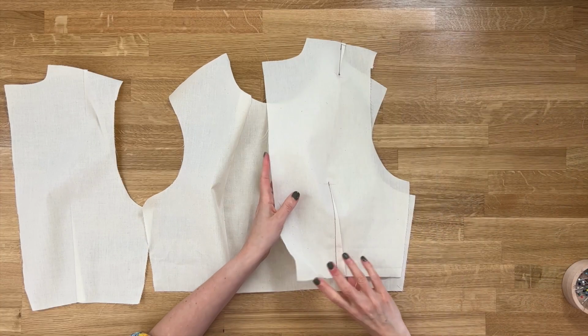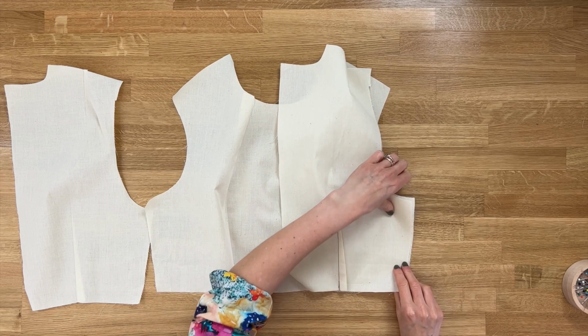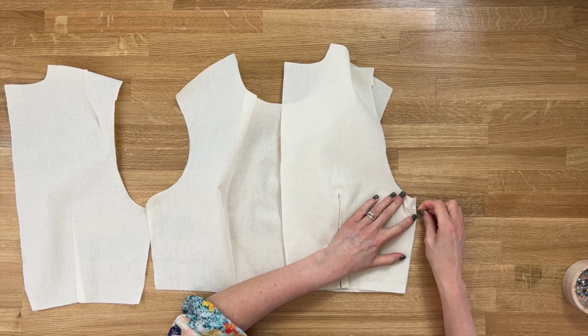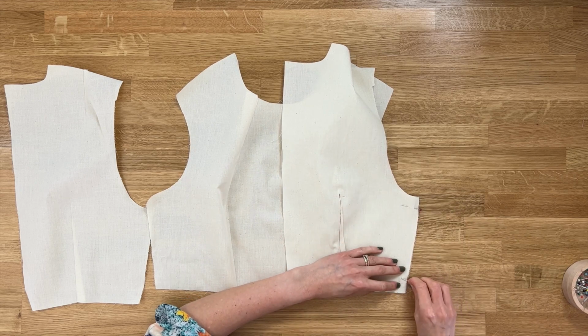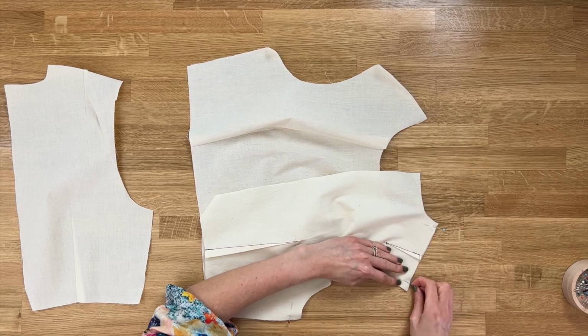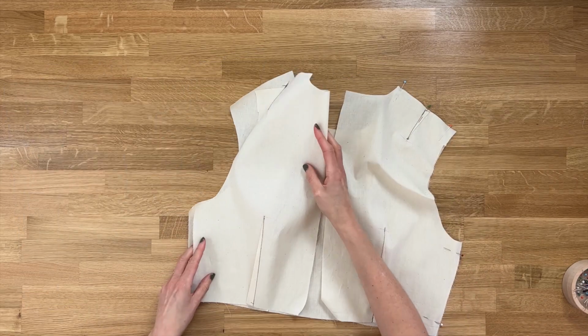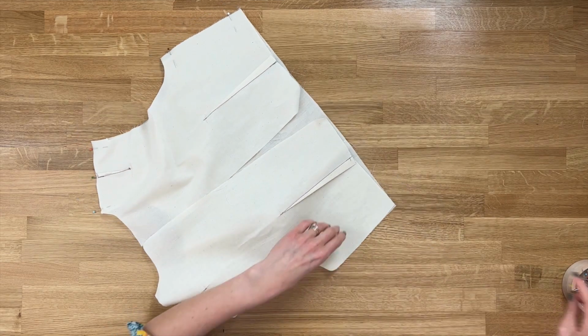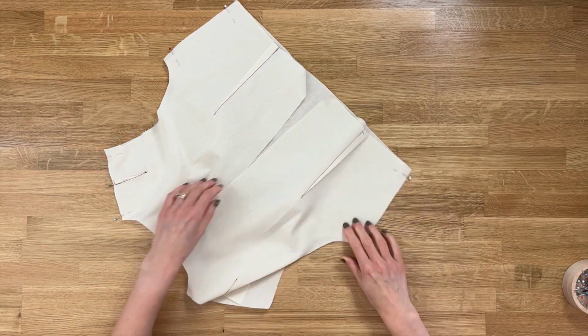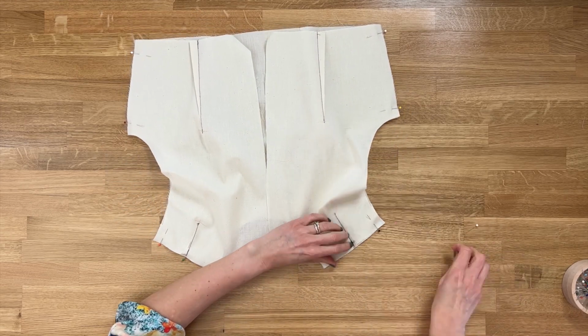The only thing left to do now is just to sew up our side seams and our shoulder seams. So pop your right sides together and let's start off by pinning the side seam and then the shoulder seam. And once you've done one side, just repeat the process for the other side. We'll pin our side seam in first and then our shoulder seam.